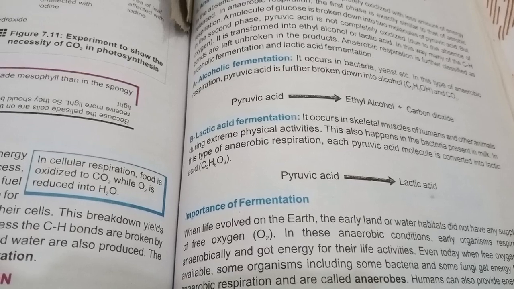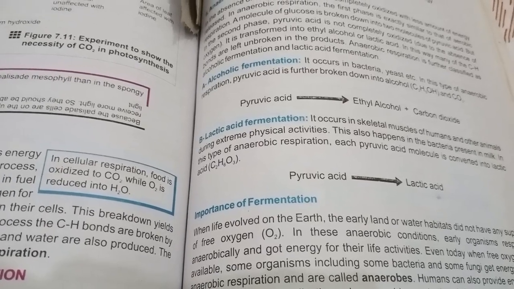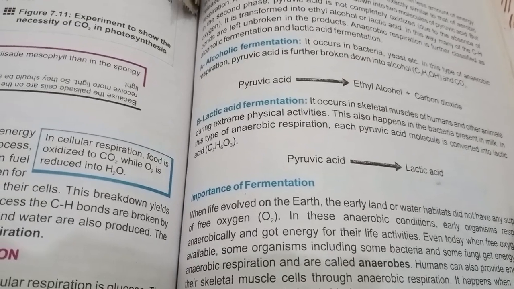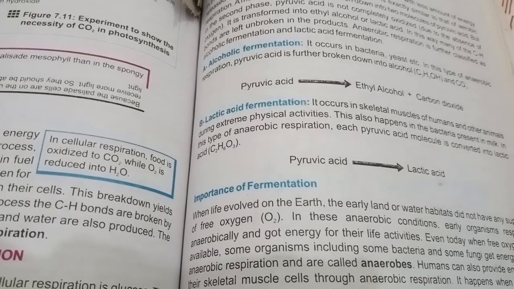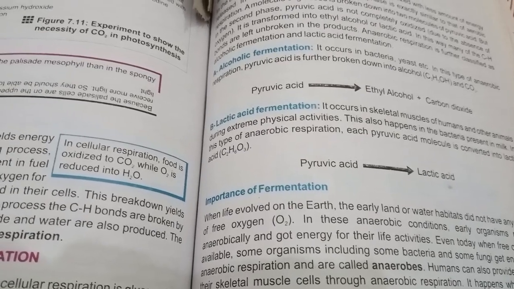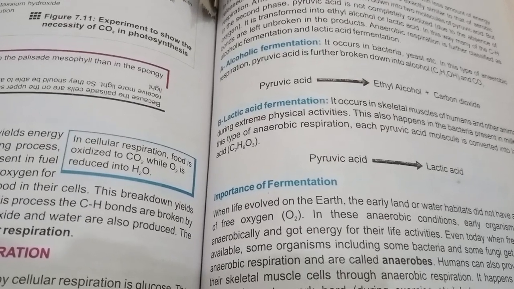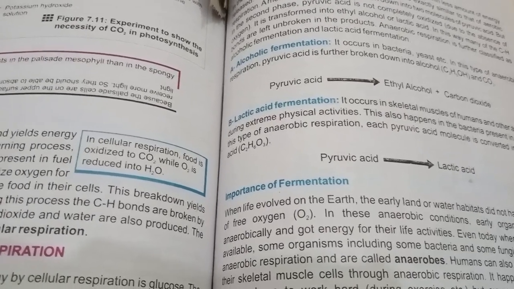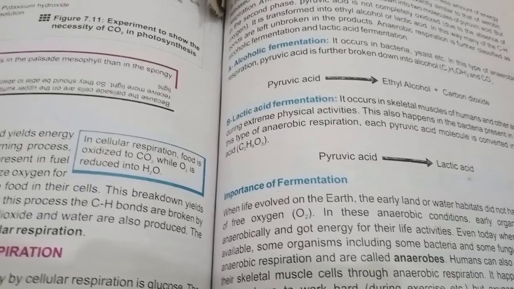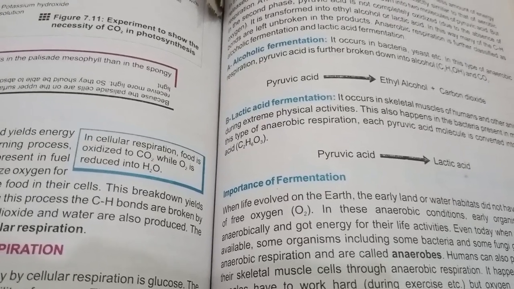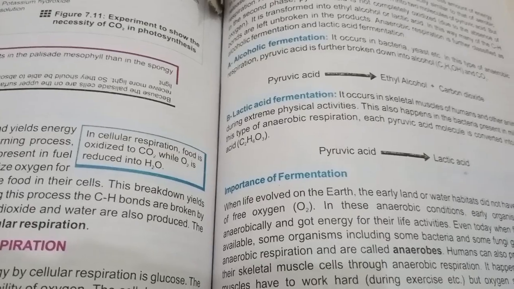As you know, we are studying biology. In this subject, our topic now is alcoholic fermentation. Last time we read about aerobic respiration and anaerobic respiration, and about respiration in plants and other things. Now we discuss alcoholic fermentation.